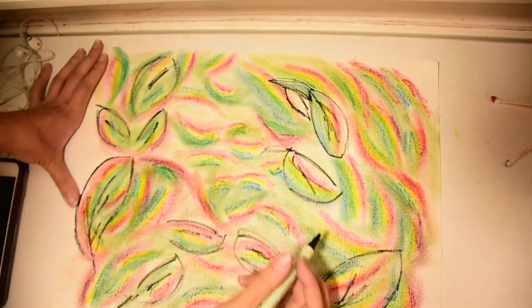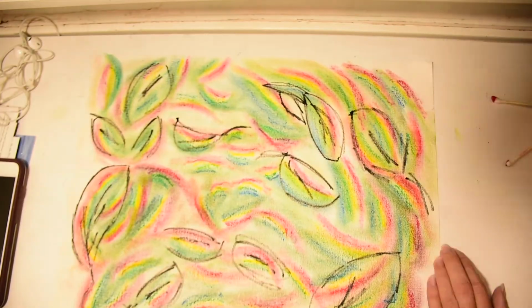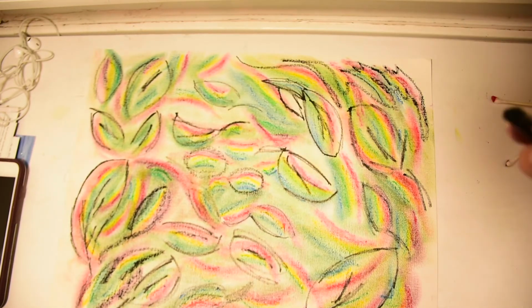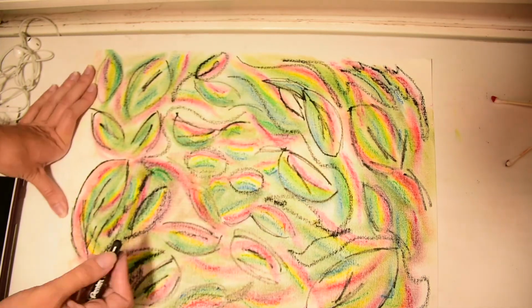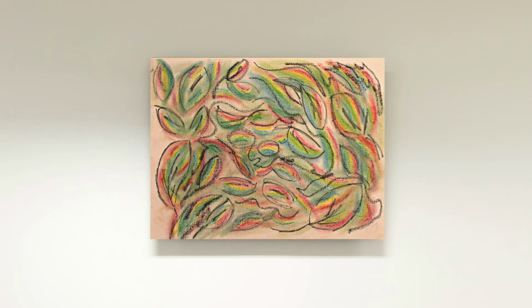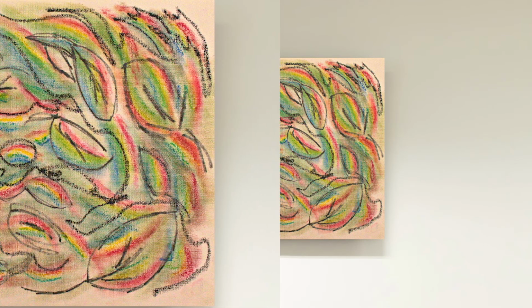And just feel free to use your imagination and go over the oil pastel with a black marker or something that you can really see what you're doing, and just try to find shapes. It's a good practice for you to try to identify objects in random things, and it's a lot of fun.